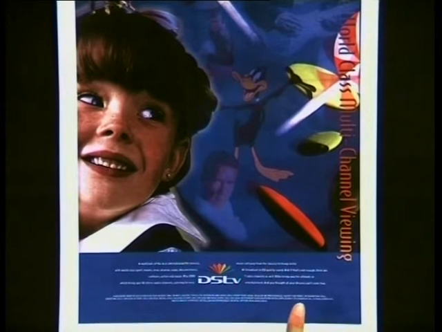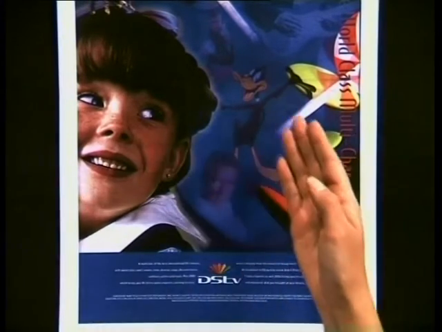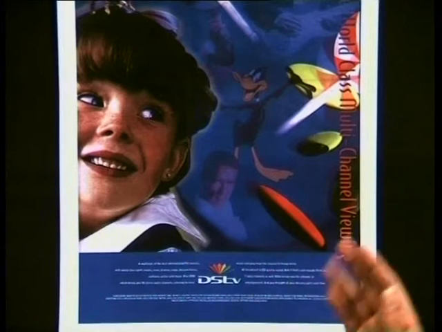The reason why they give you such a long list of what DSTV offers is to convince you that although it's a luxury product, you're actually getting good value for your money. Here there are a lot of words, but once again, this would only be read after interest has been aroused by the pictures and layout.